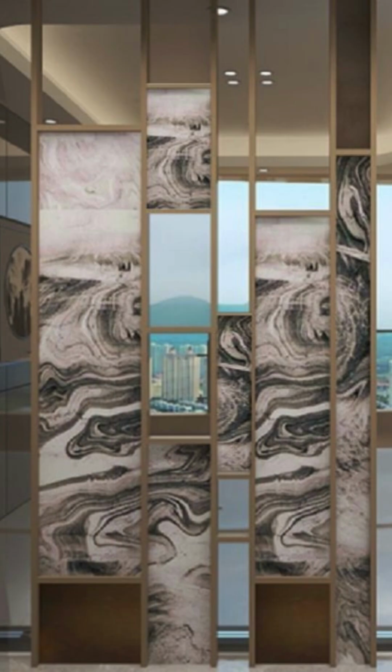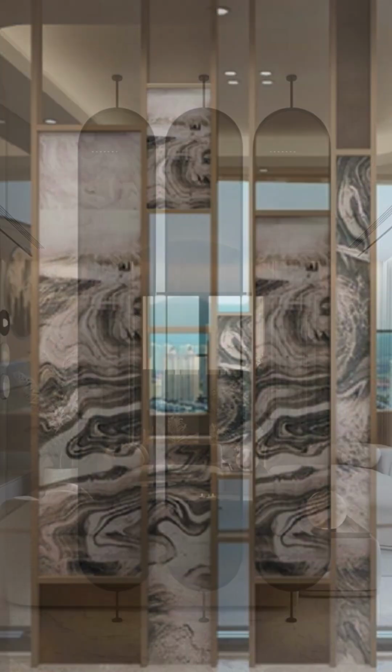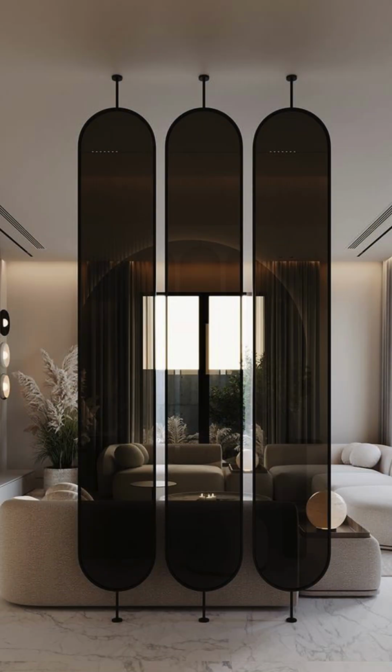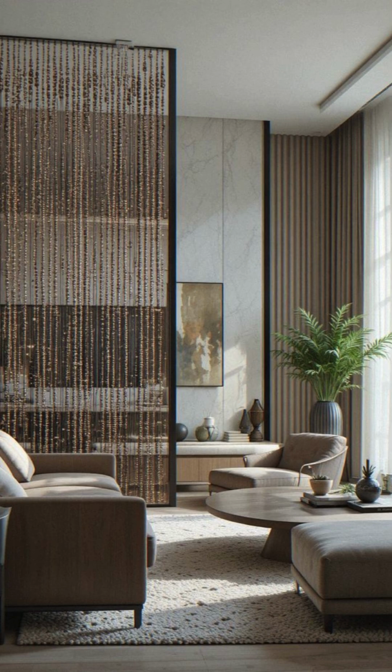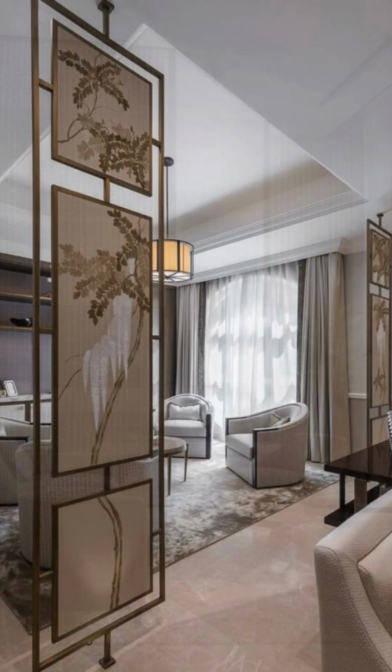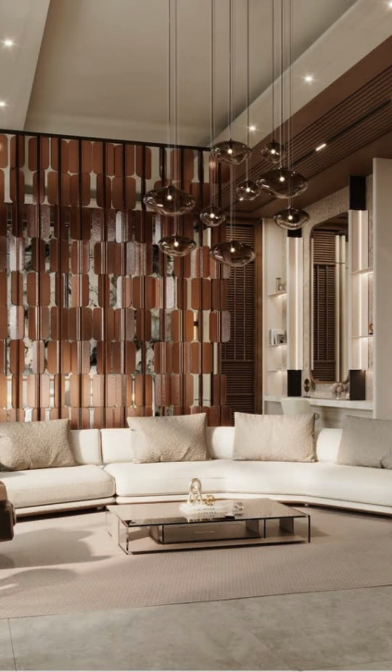Lighting is another factor that should never be overlooked. A partition can look completely different during the day and at night. Integrated LED lighting, concealed strip lighting, backlighting, or carefully positioned spotlights can highlight textures and patterns. However, lighting should enhance the material rather than make the partition look overly decorative.